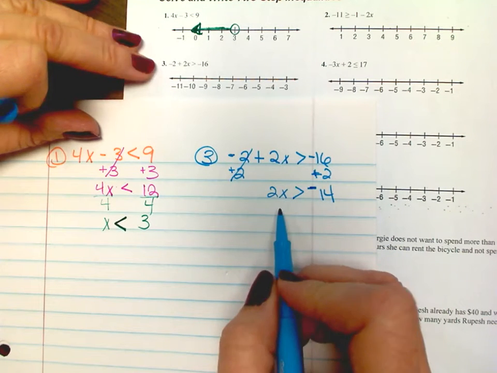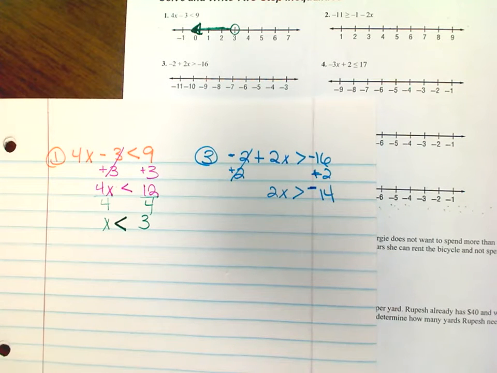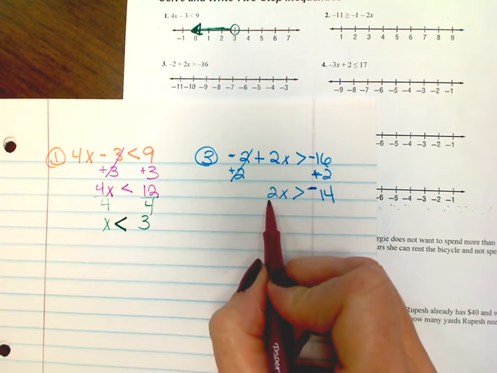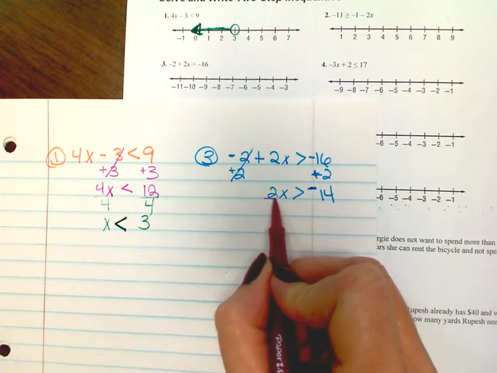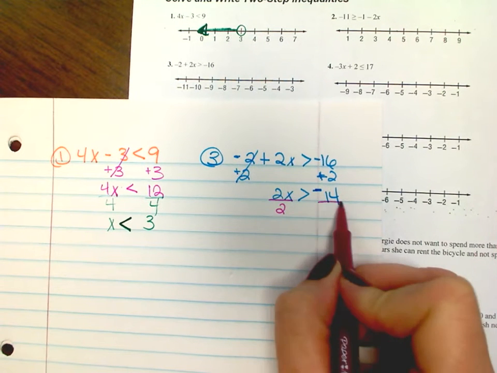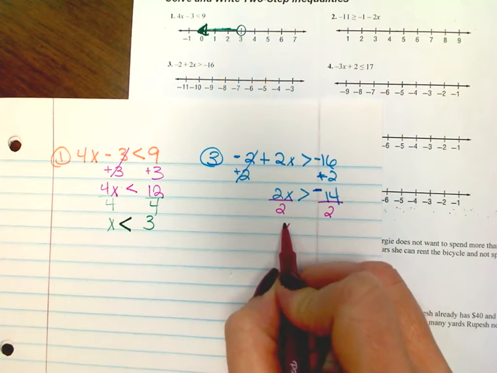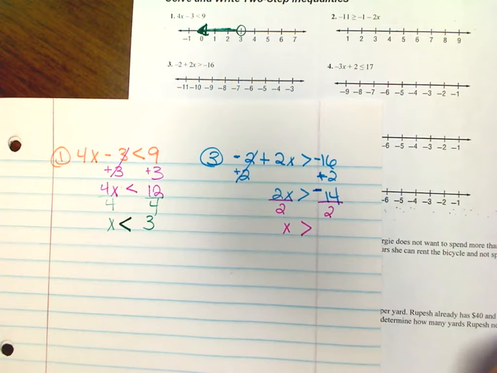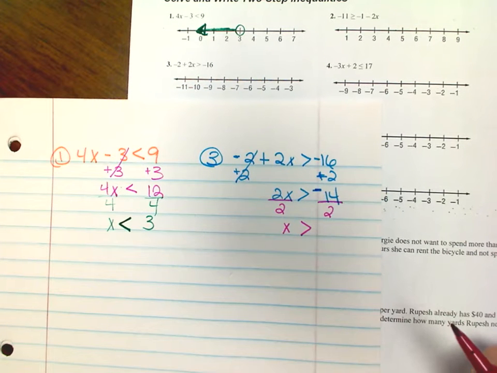Then you need to look at your variable, and you need to get x by itself. So your variable is multiplying 2 by x. So you need to do the opposite, which is divide by 2. So x is greater than, what is negative 14 divided by 2?